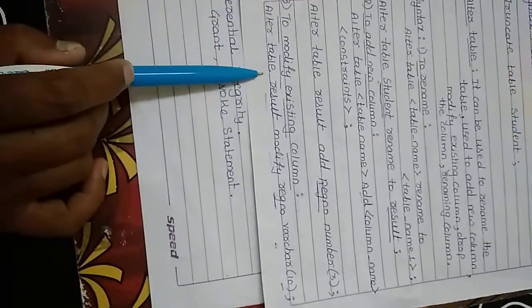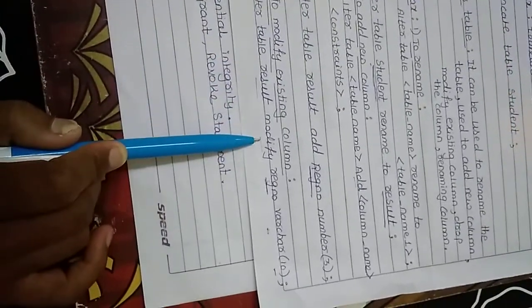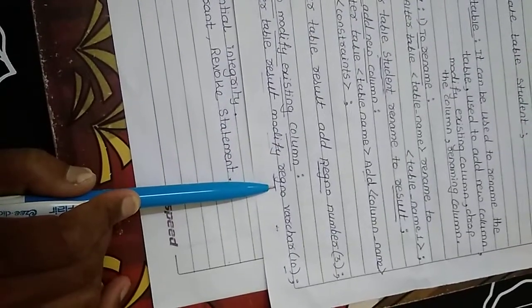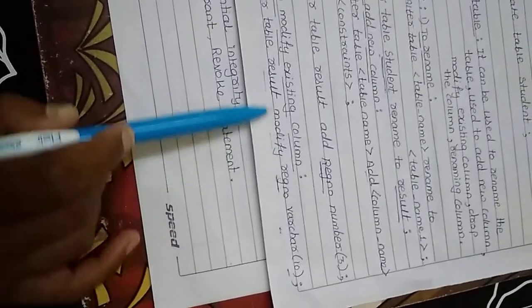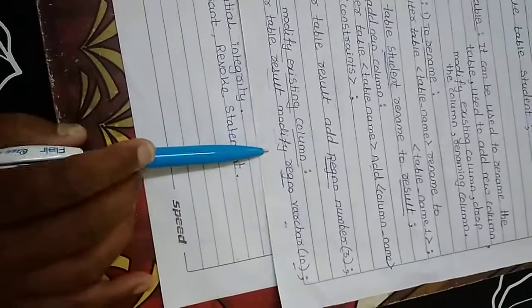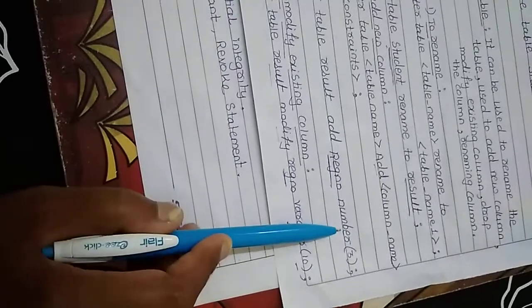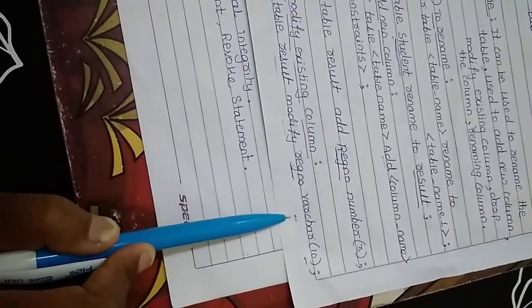Next comes modifying an existing column. If you want to modify an existing column, again I am using alter table result. Modify is the keyword, and I just wanted to modify the data type of the column register number. So here I'm changing the data type of register number from numeric data type to character data type.